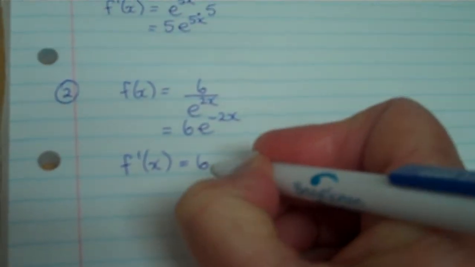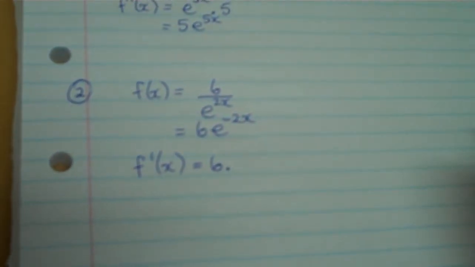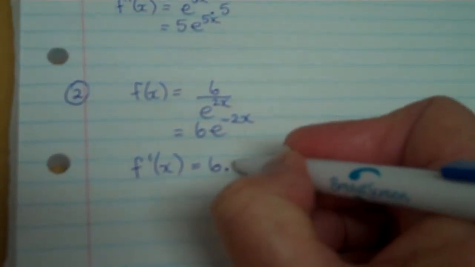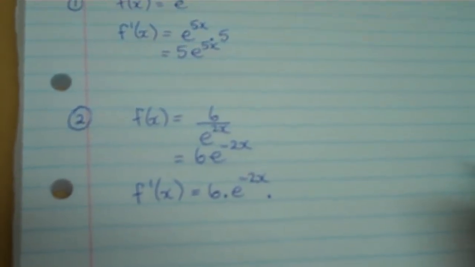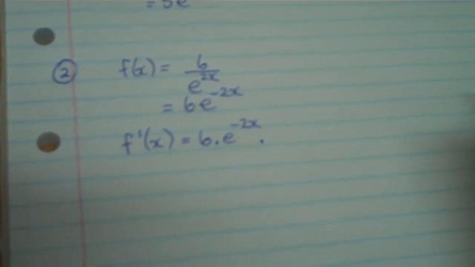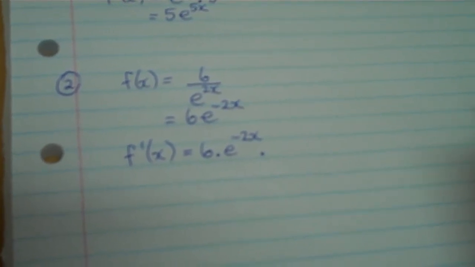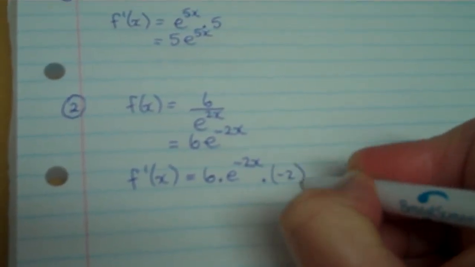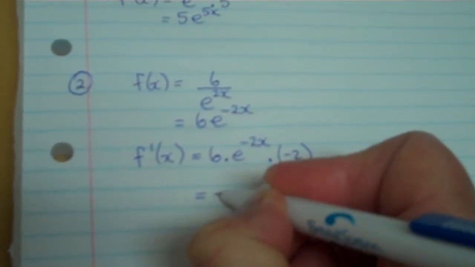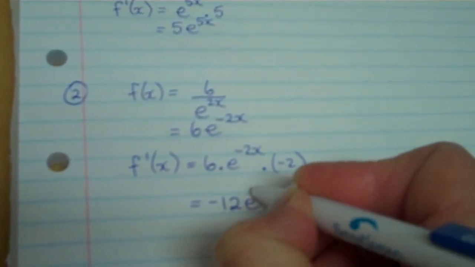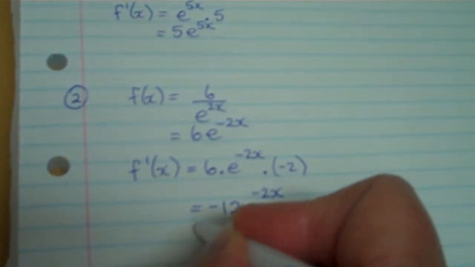The 6 can just be left alone. The e to the negative 2x differentiates and stays e to the negative 2x, and then we need to multiply by the derivative of negative 2x, which is negative 2, and then simplifying that, negative 12e to the negative 2x.